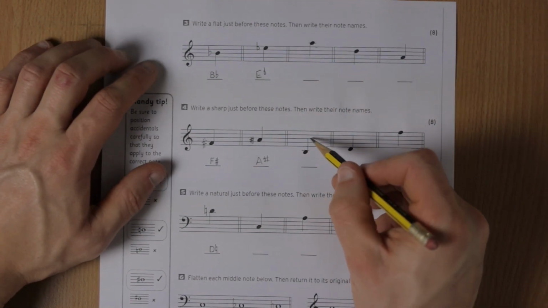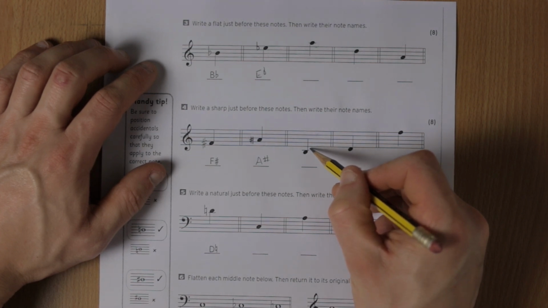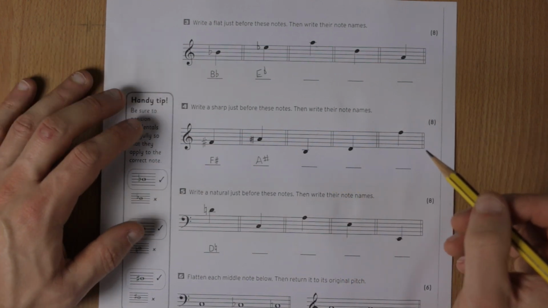And then this one, the bottom line here is an E, because of every green bus drives fast. Then go back 1, that's a D in the alphabet. Go back 1 again, that's a C, and go back 1 again, that's a B. So put a sharp in front of that, that's going to be a B sharp.